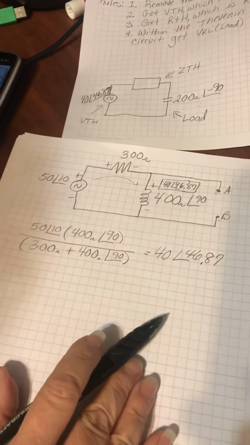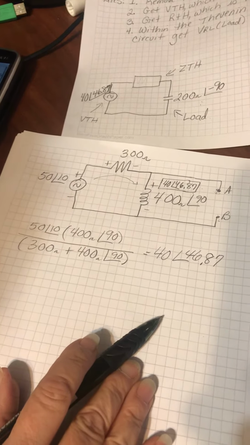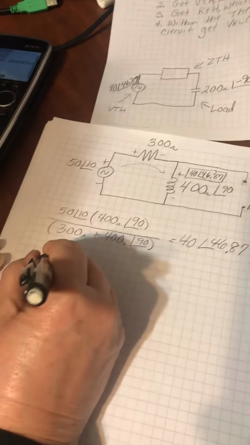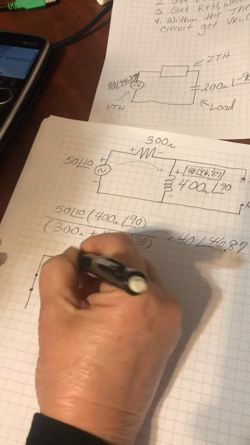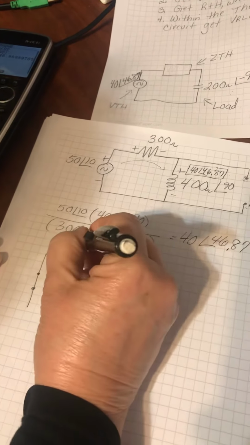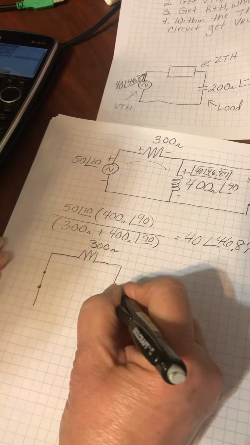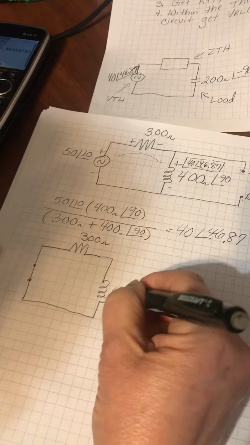Okay, so now we have to get ZTH. When we get ZTH, if we have a voltage, we short it. If we have a current, we open it. So we would take this voltage and short it. And you would have 300, and then we would have 400 at 90.